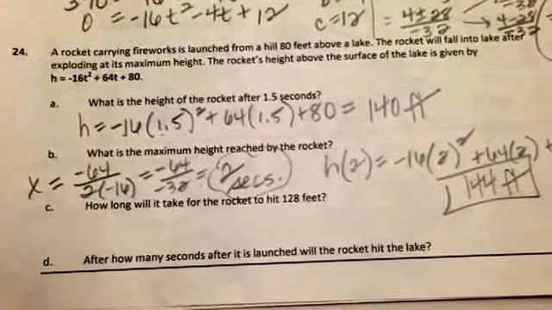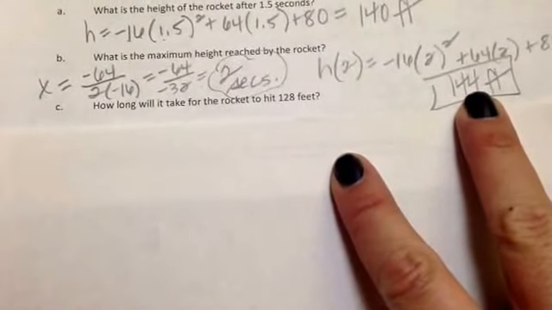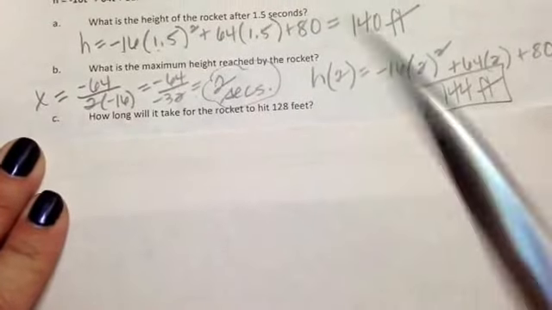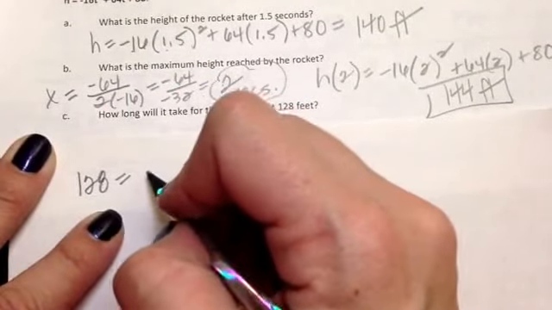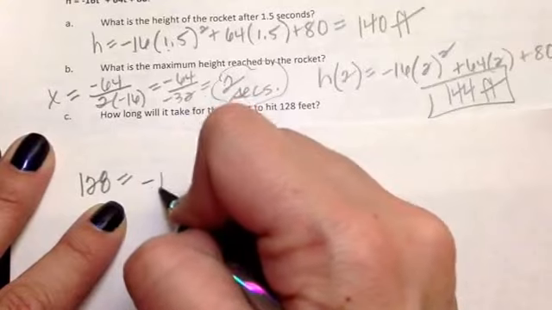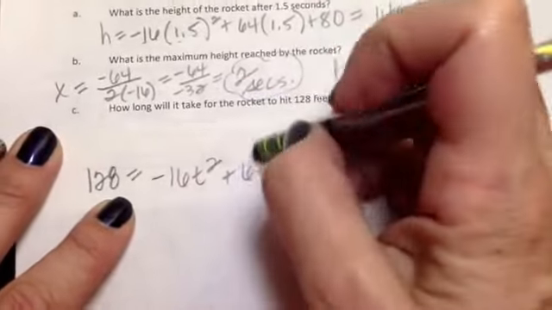Picking up at 24C. How long will it take this rocket we were messing around with to hit 128 feet? When I replace h with 128, I'm looking at 128 equals 16t squared plus 64t plus 80.